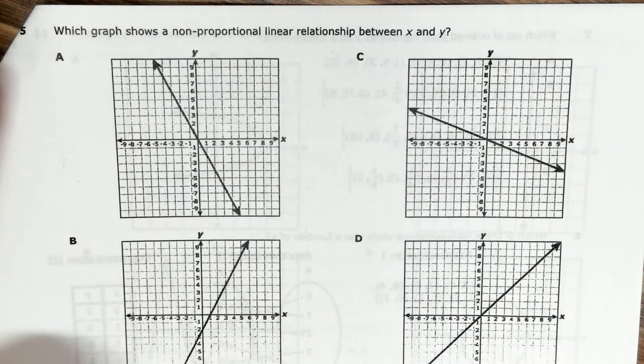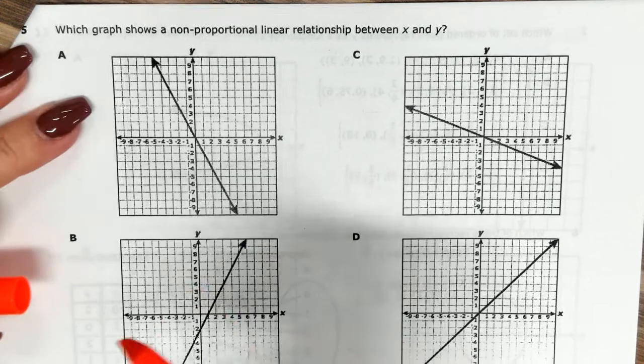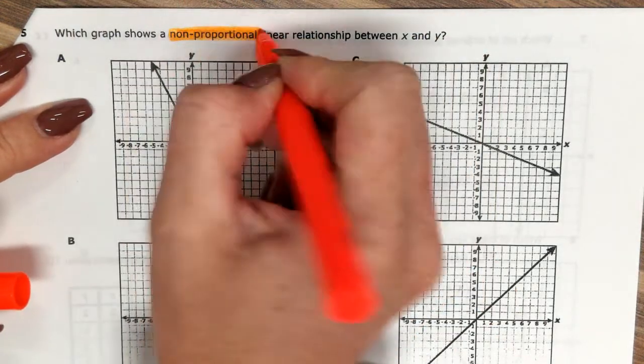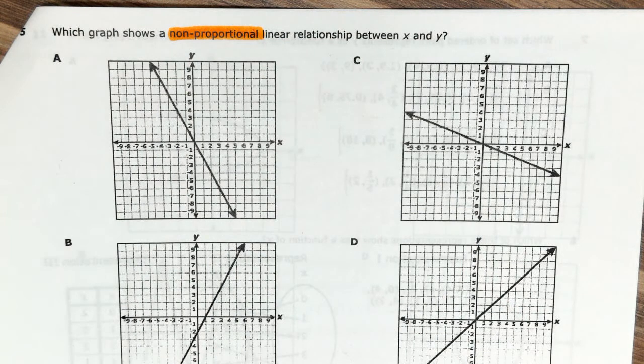Okay, let's go over. A proportional graph passes through 0. I only heard one person. A proportional graph passes through 0. A non-proportional graph does not pass through 0. So let's read what it says. Which graph is non-proportional?